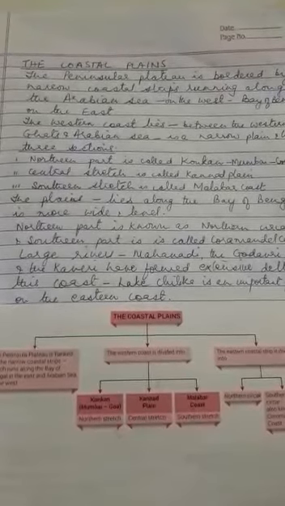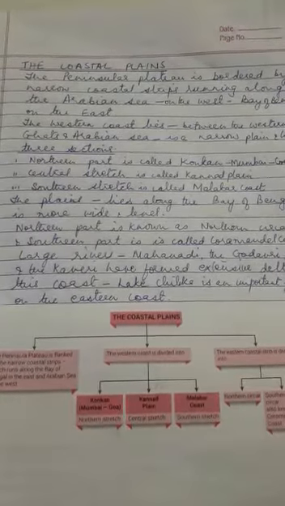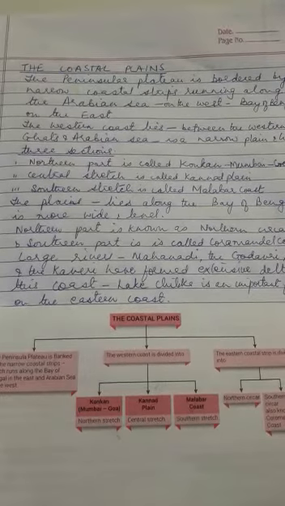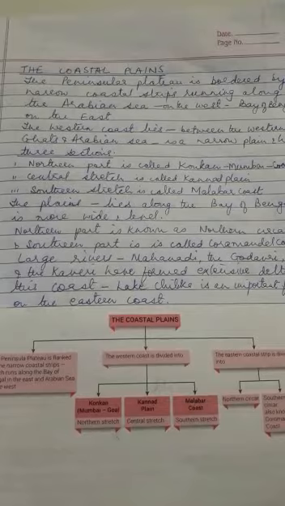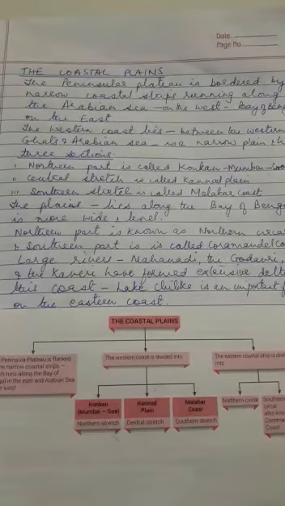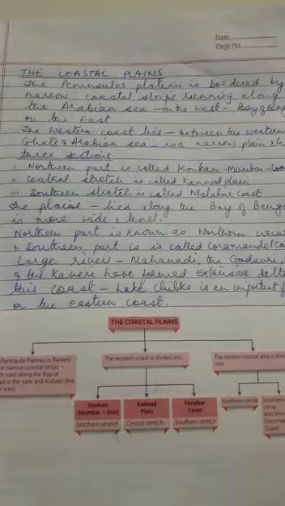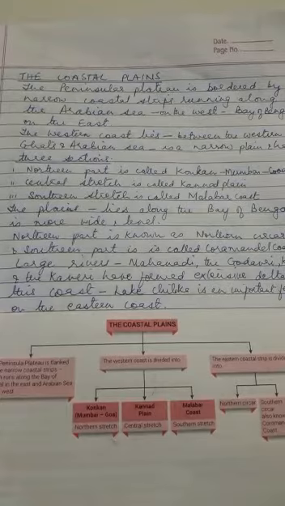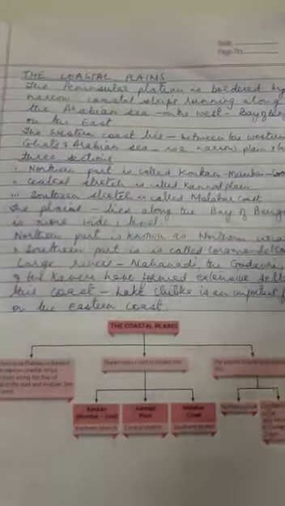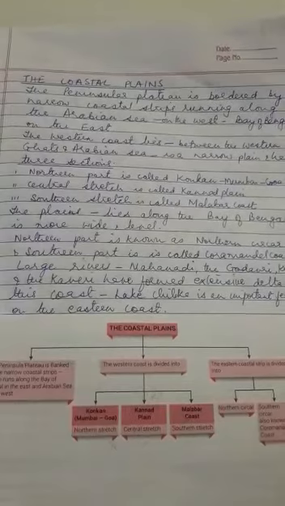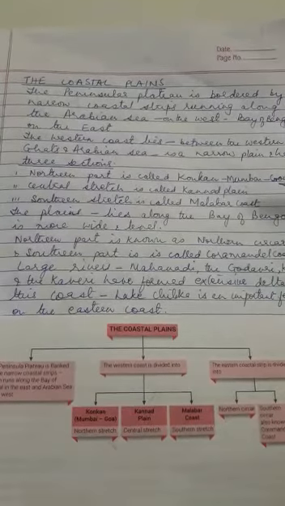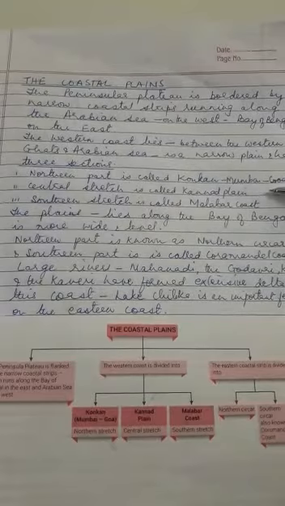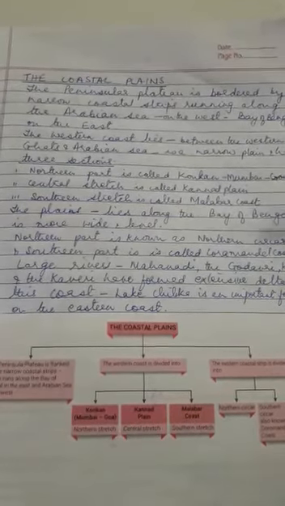Now we come to the coastal plains. The Peninsula Plateau is bordered by narrow coastal strips running along the Arabian Sea on the west and Bay of Bengal on the east. The western coast lies between the Western Ghats and Arabian Sea, and this is a narrow plain and it has three sections. The northern part is called Konkan, from Mumbai to Goa. The central stretch is called Kannad Plain and the southern stretch is called Malabar Coast.